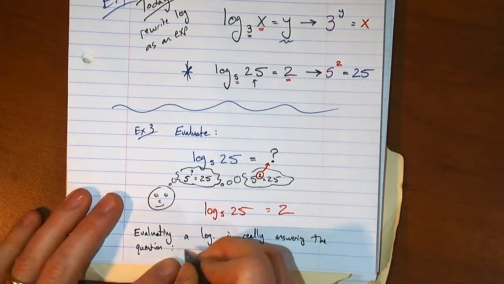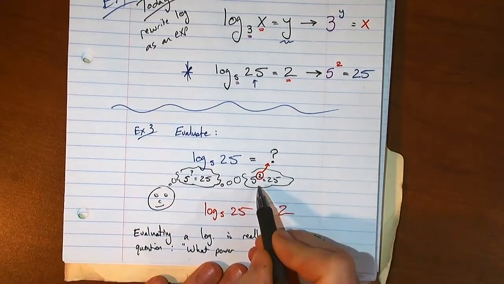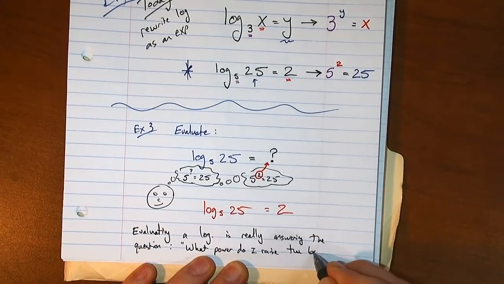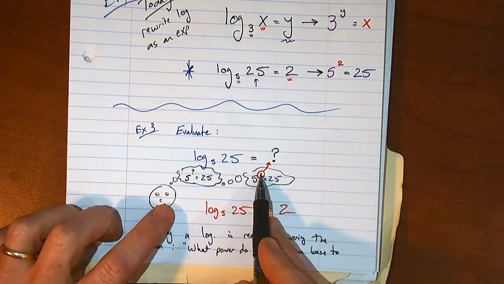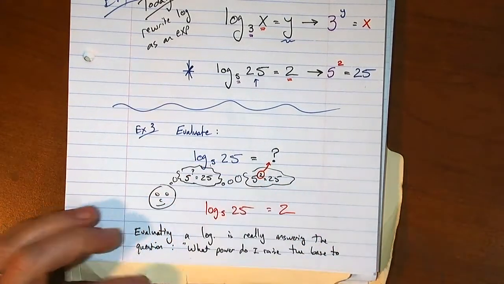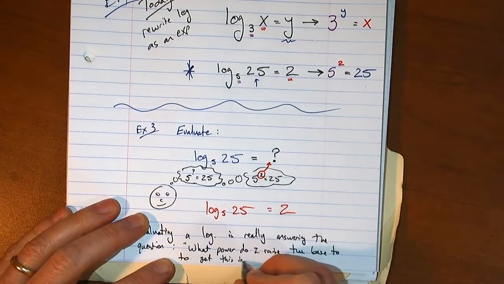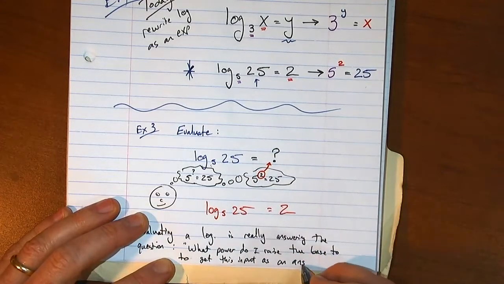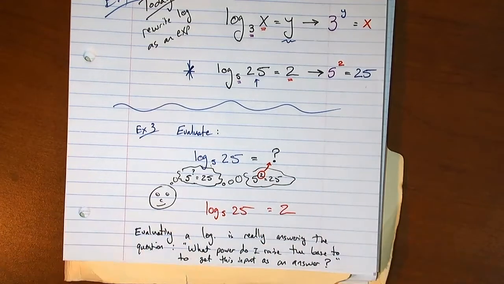And then here's our question. What power do I raise the base to? There's my base. So what power do I raise the base to, to get this input as an answer? And answering that question is the way that we're going to evaluate logarithms, okay?